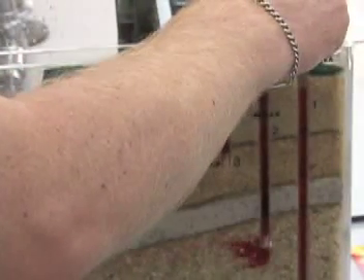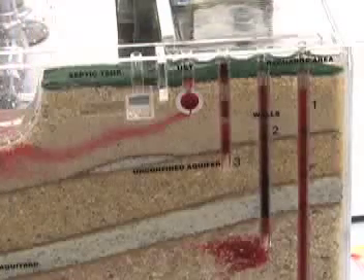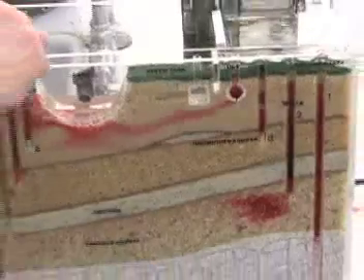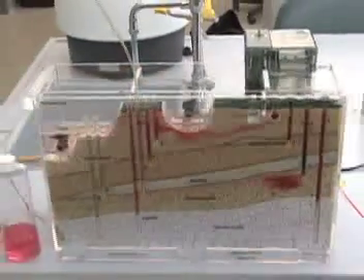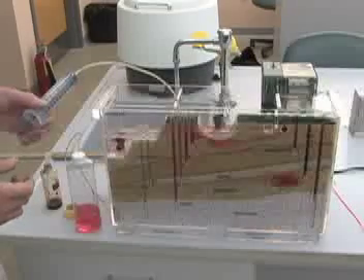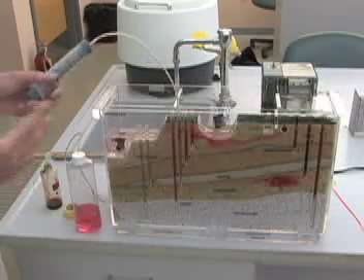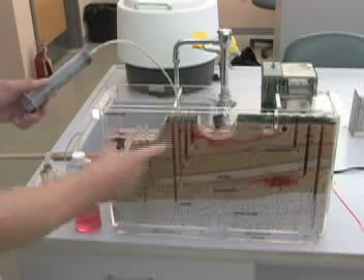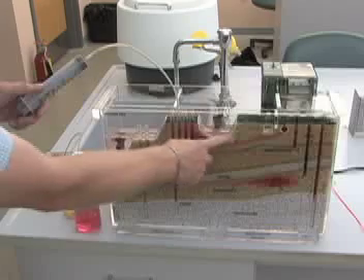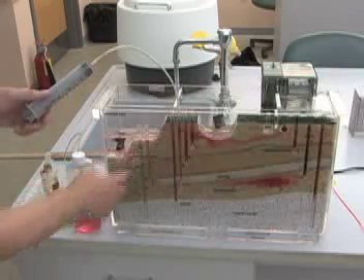Now if we have another plume of pollutants that's coming along, we can actually see the pollution making its way past the lake along the aquifer.